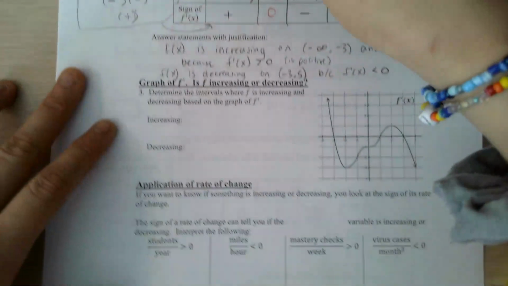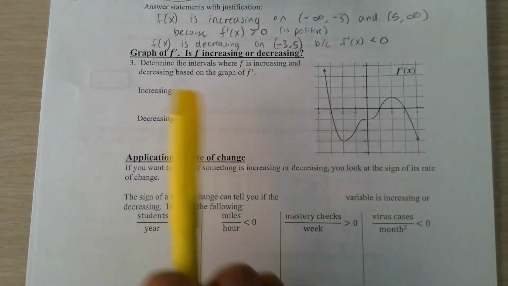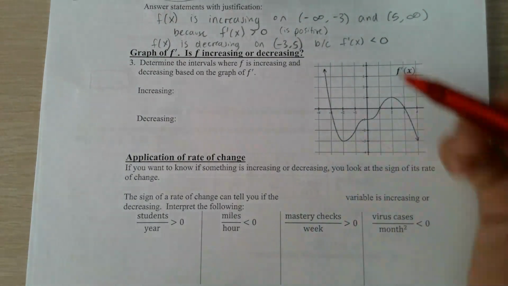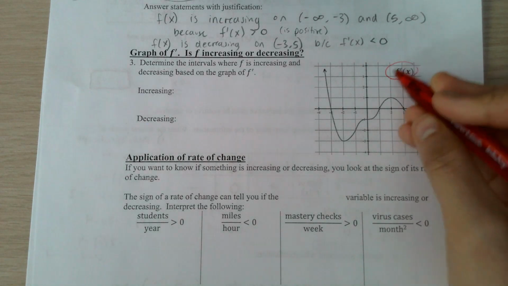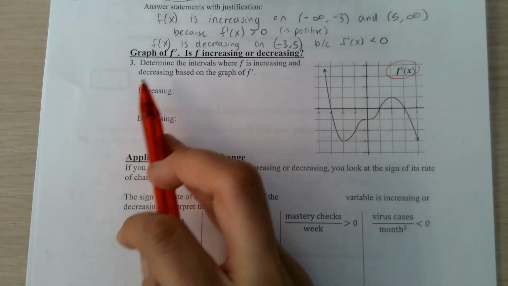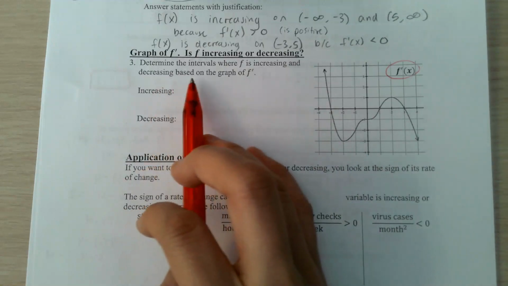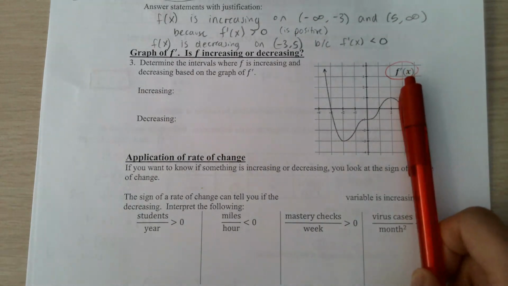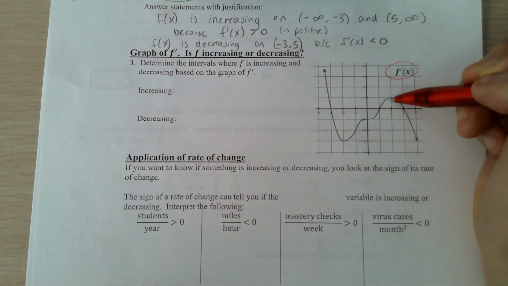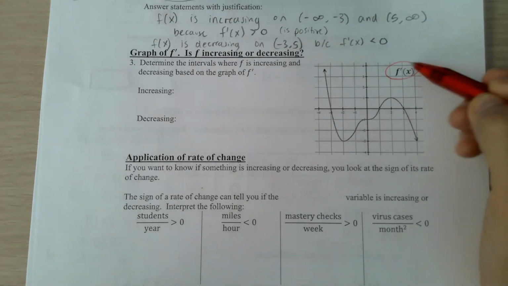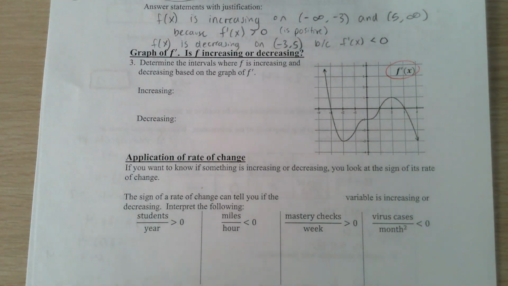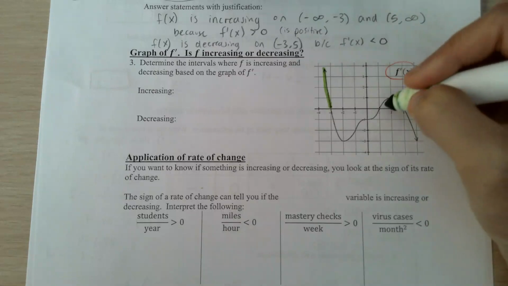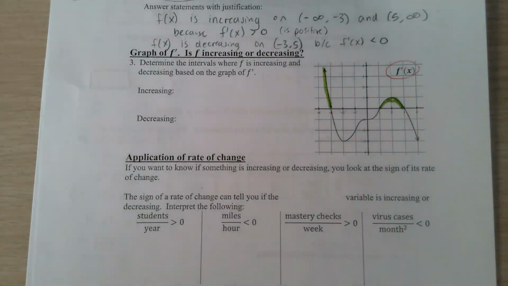Okay. Few more problems and then we are done. Okay, so this is a graph of f prime of x. So you need to be very careful because this is already the derivative. Okay, so this is already telling us if it's increasing or decreasing. So determine the intervals where f is increasing and decreasing based on the graph of f prime. So if this was a graph of just f of x, then we'd be like decreasing, increasing, decreasing. But this is the derivative graph. So increasing is going to be where it's positive. So it's this chunk. And then decreasing is where it's negative.